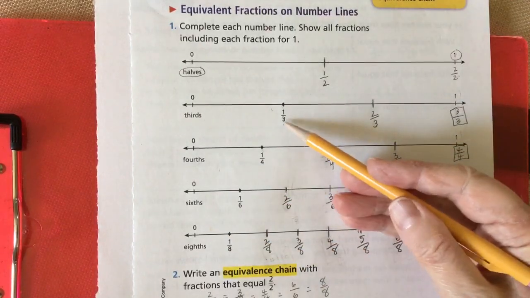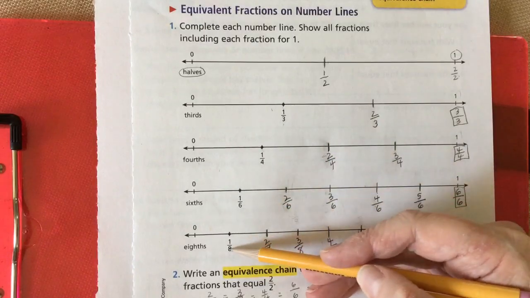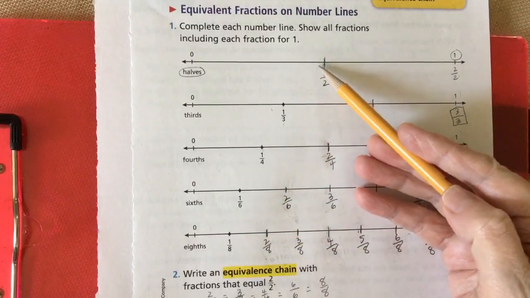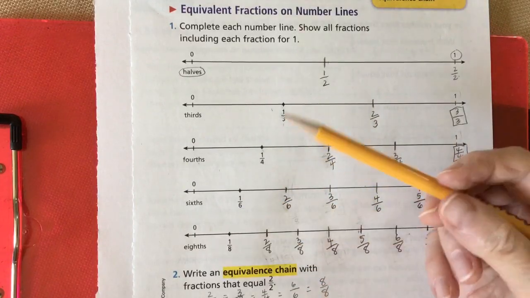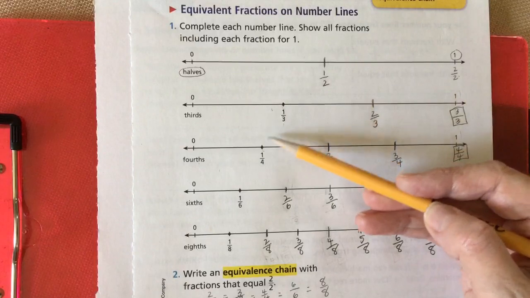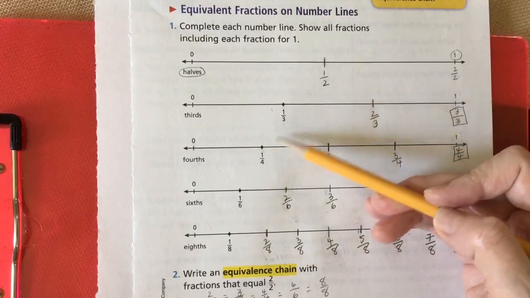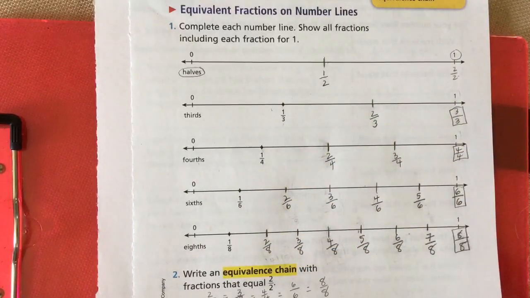I see the denominator growing, getting bigger, getting larger, but I see each piece getting smaller. So as long as the numerators are the same, the larger the denominator, the smaller the fraction. Okay, we talked about that.